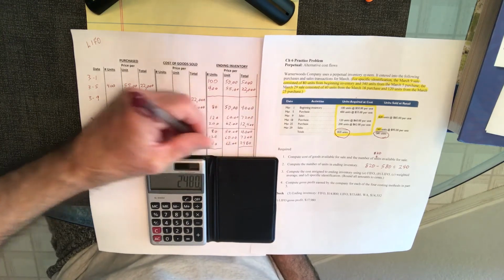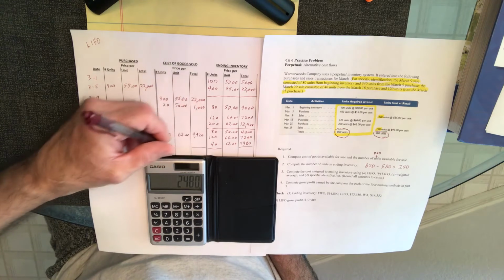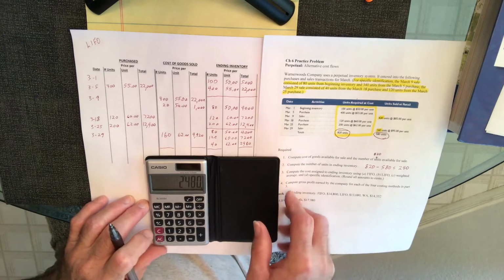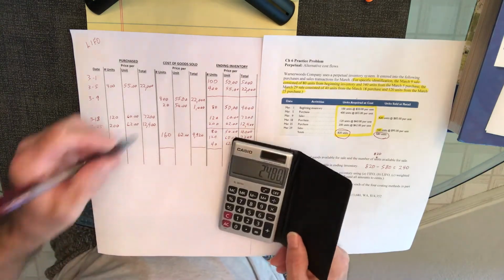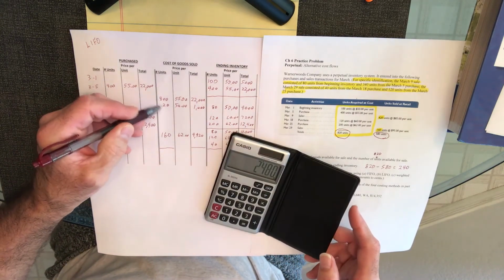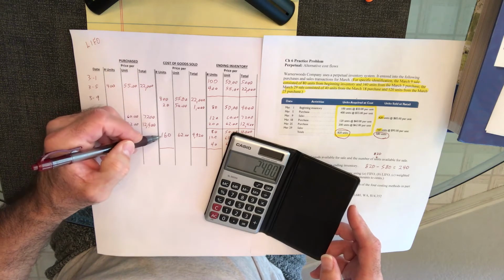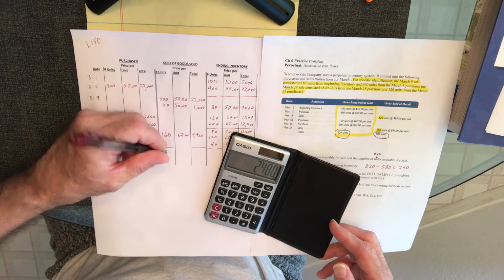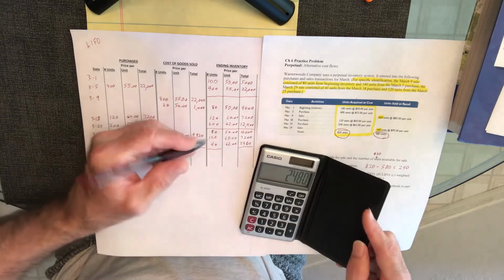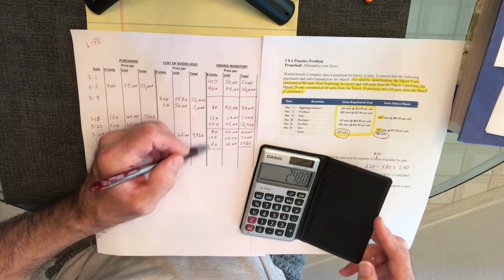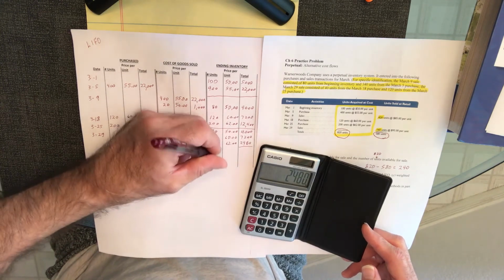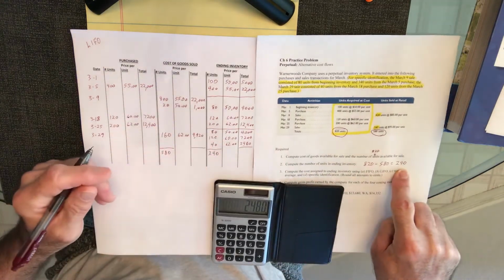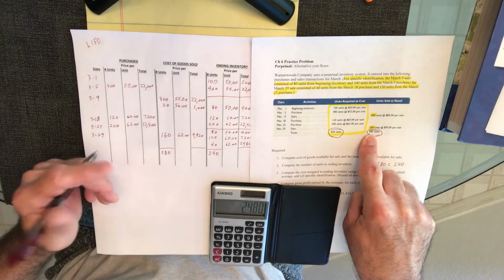And totals. These are going to add up to 580. Let's see. 560 plus 20, yeah, that's going to be 580. That agrees to what I should have sold, 580. My ending inventory should be 120 plus 120, that's going to be 240, which is in agreement to what I should have for ending inventory. Here's 240. Here's the 580.